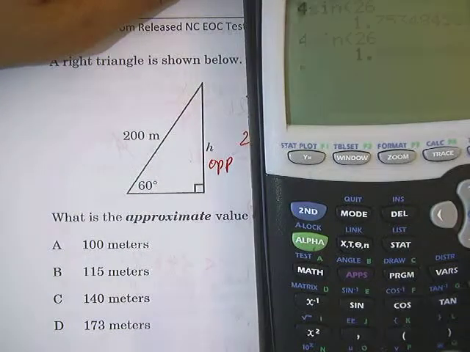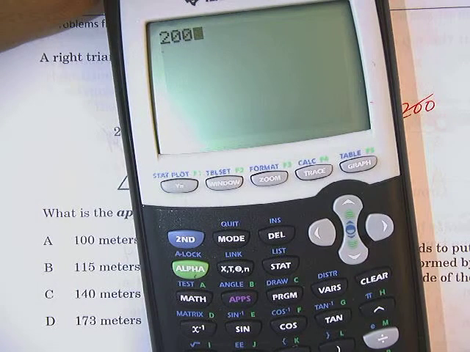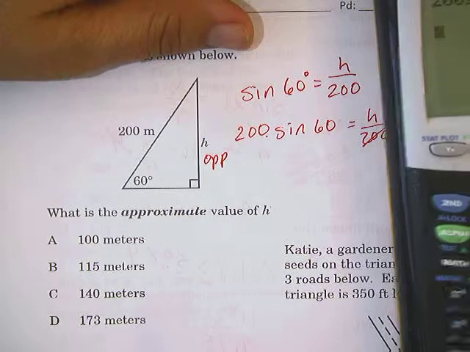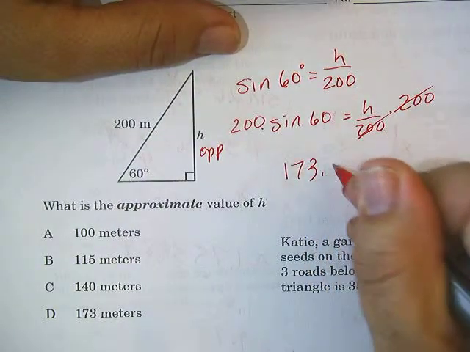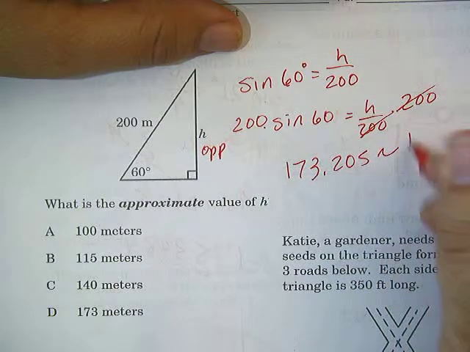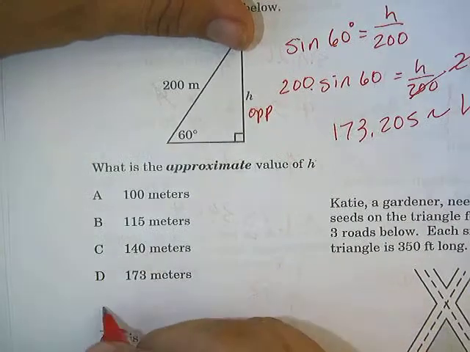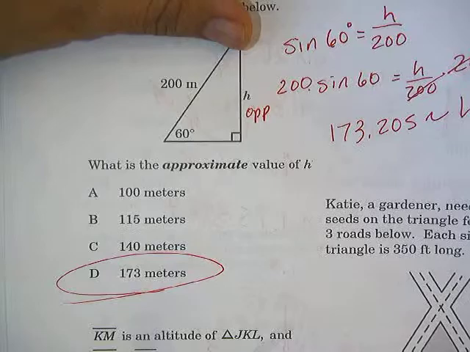So I get my handy dandy calculator. 200 sine 60, enter. 173.205, roughly, approximately. And that's D. Voila.